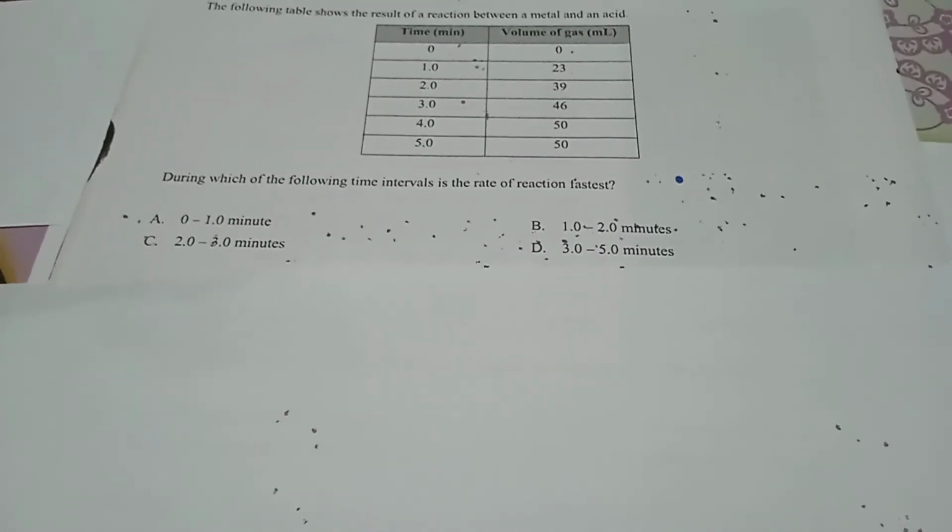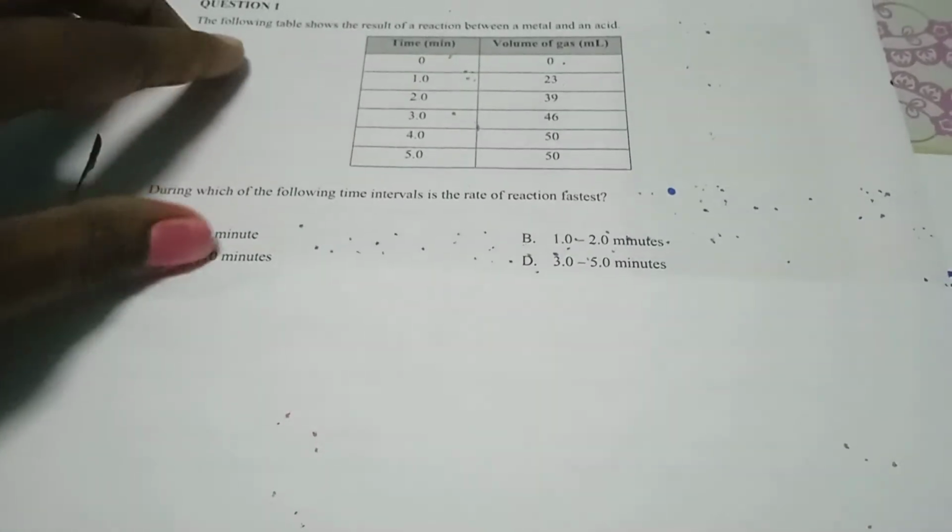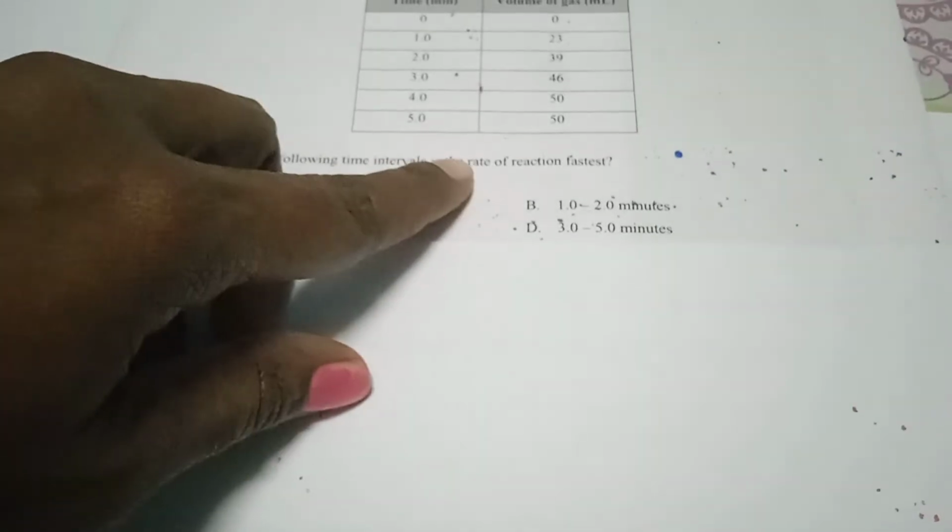So coming back to the question here: during which of the following time intervals is the rate of reaction the fastest?